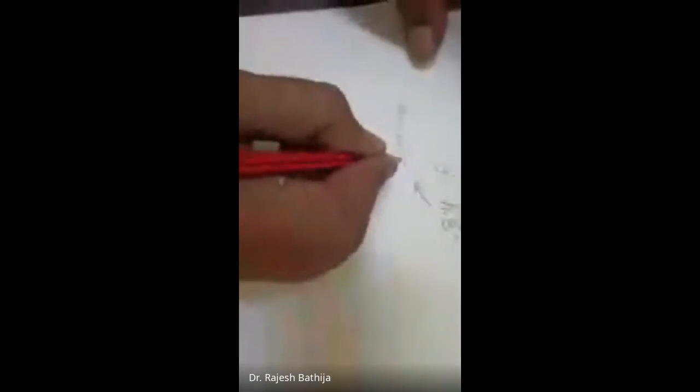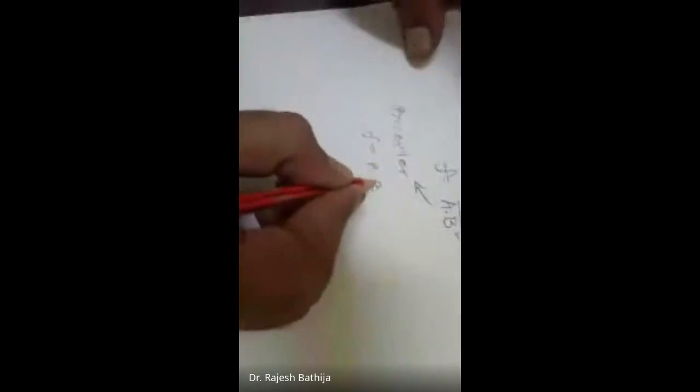Now, if I take this into the inverter method, F equal to A dot B bar.